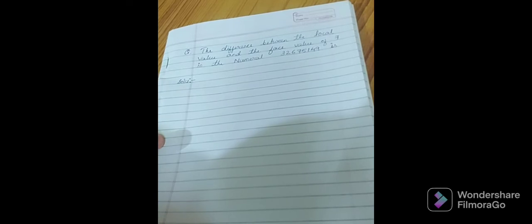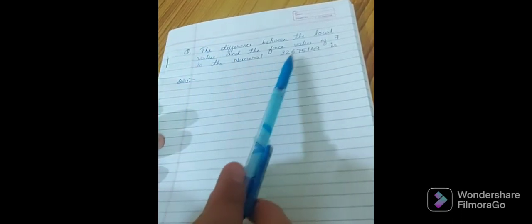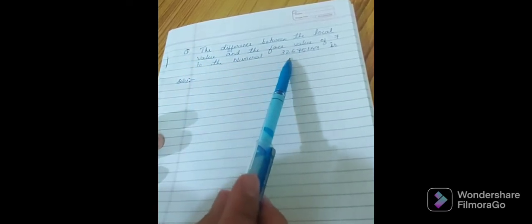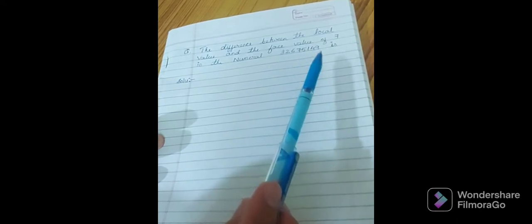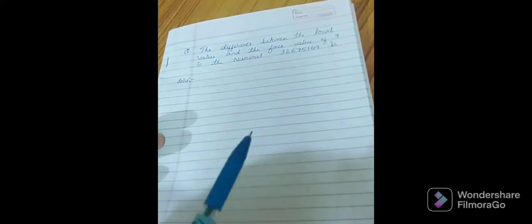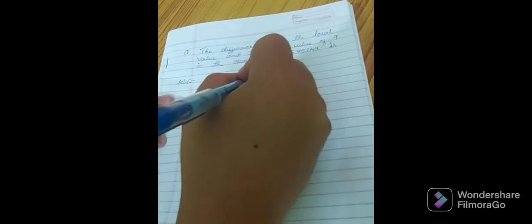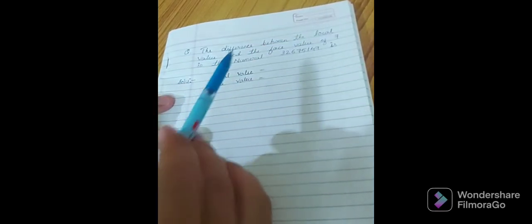Now let us see an example related to the face value and place value. As you can read the question, the difference between the local value and the face value of 7 in the number 3267549 is. So first what we need to do is find the local value and face value. What is the face value of 7?